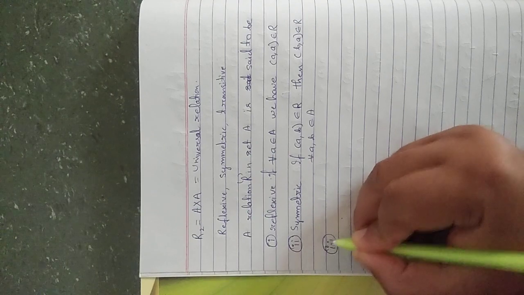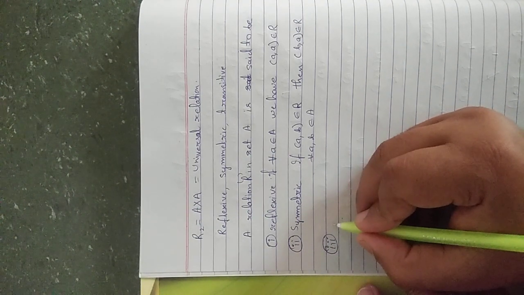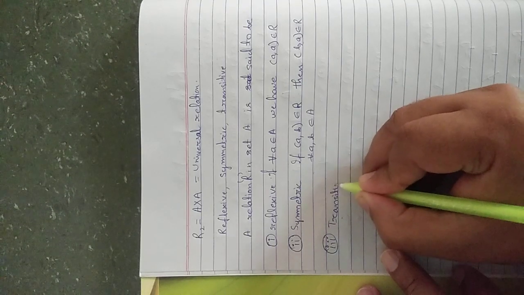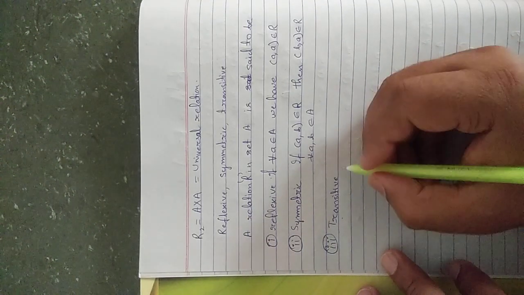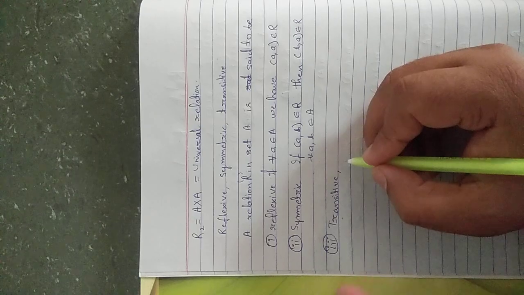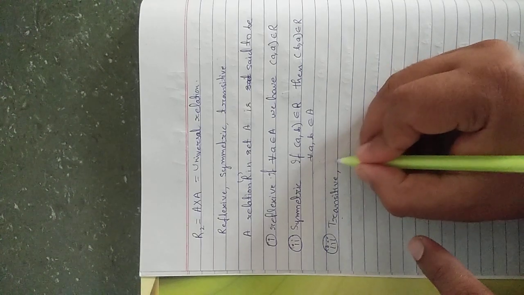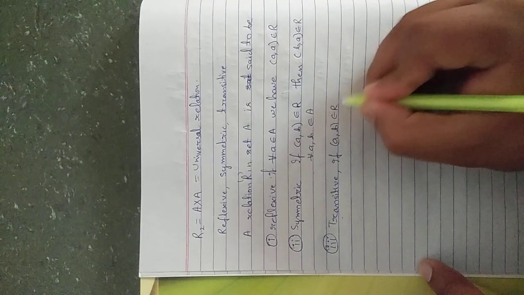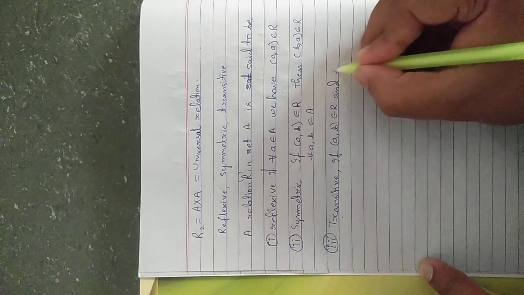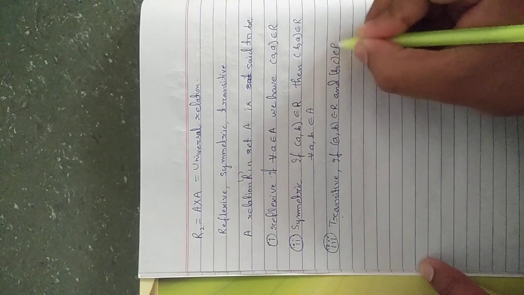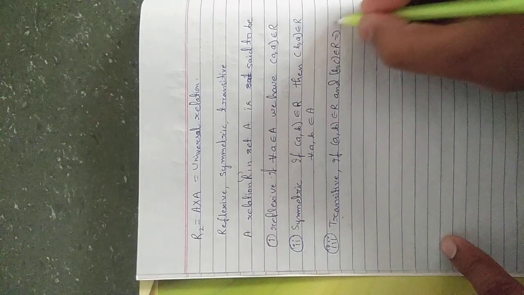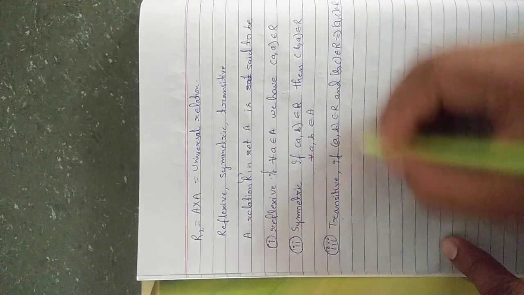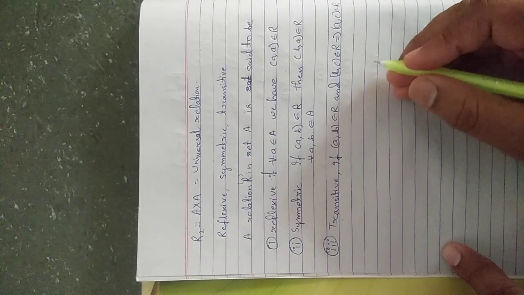Now come to the third type of relation, that is called transitive. A relation R is said to be transitive if (a, b) belongs to R and (b, c) belongs to R implies (a, c) also belongs to R. So the number of conditions increases here.